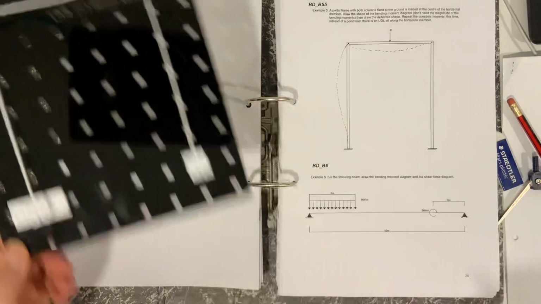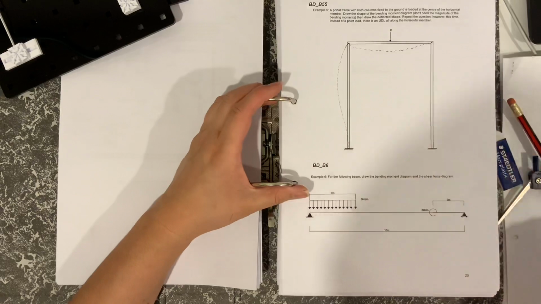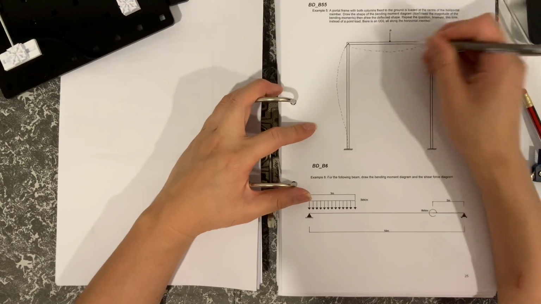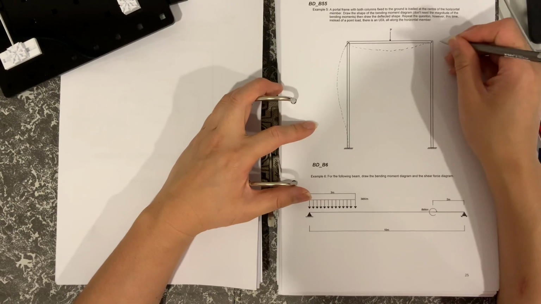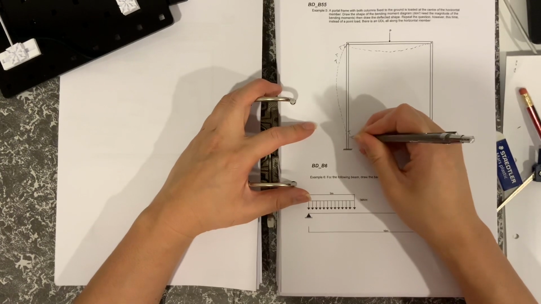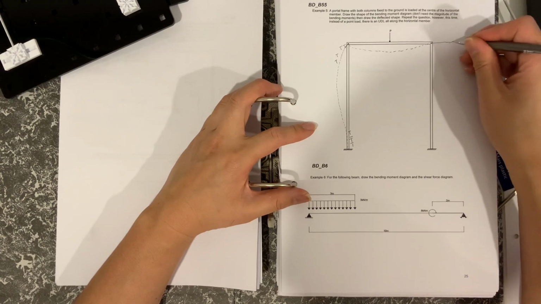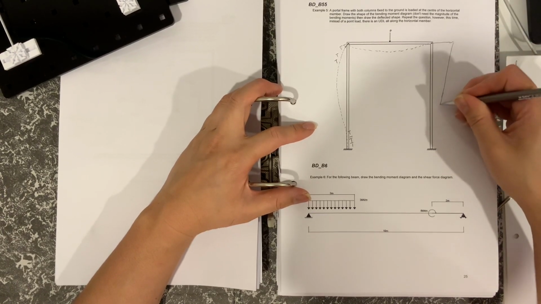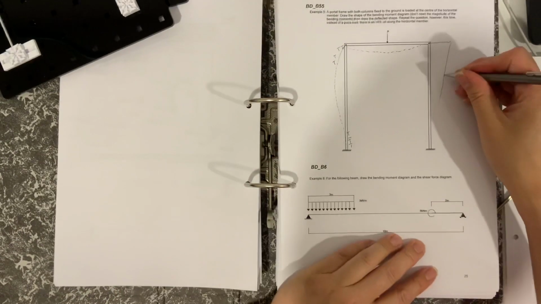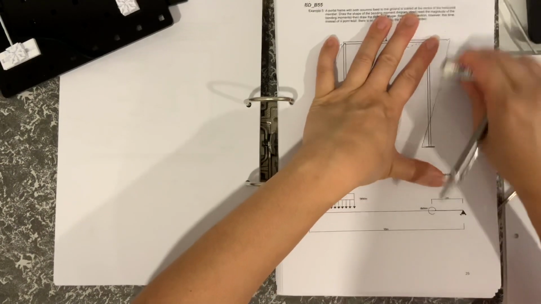So the bending moment diagram, of course it's symmetrical, so you would expect, you could see from the deformed shape that that's going to be the tension side, and then you can see from the deformed shape that that's going to be the tension side. So the bending moment diagram is probably going to be something like that. Oops. The bending moment diagram is probably going to be something like that. Okay.